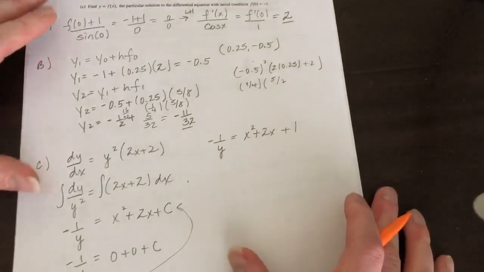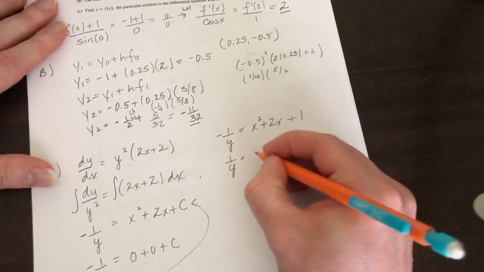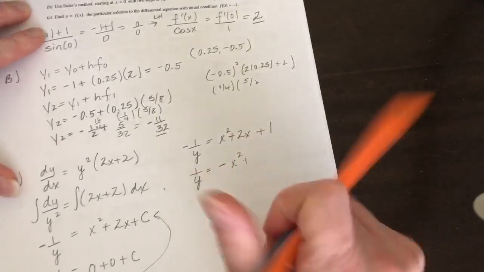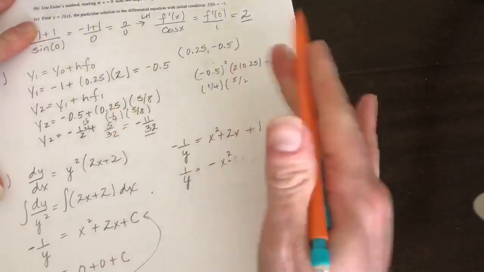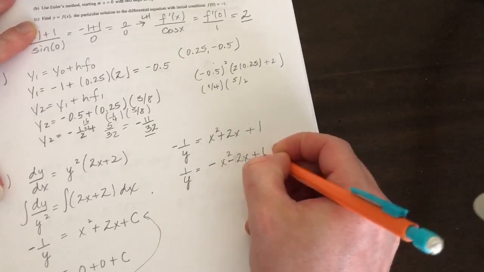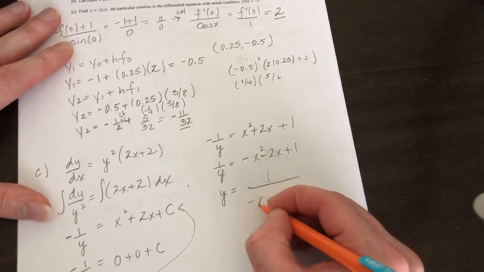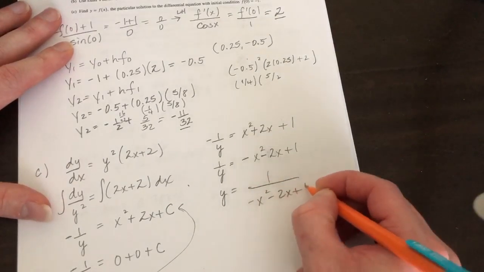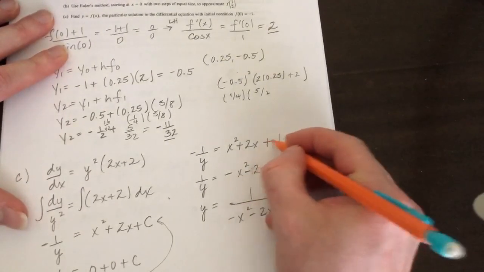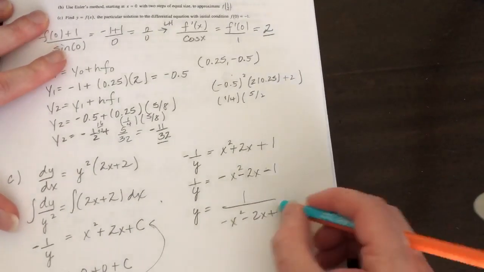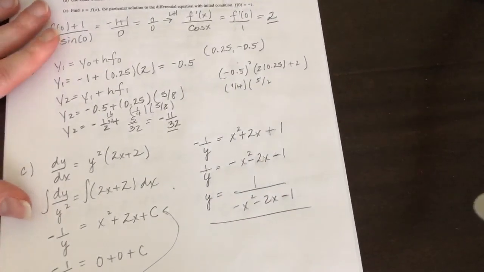Okay, so to solve for y, we're going to divide by negative. So we're going to change all the signs. And to solve for y, when it's on the bottom, we're going to reciprocate everything. Minus 1. Crap, I didn't change all the signs. Sorry, plus 1, minus 1, to minus 1. Okay, so that's my answer.